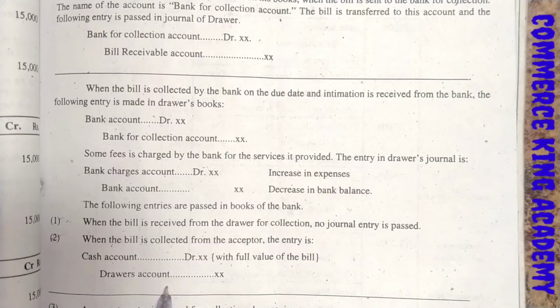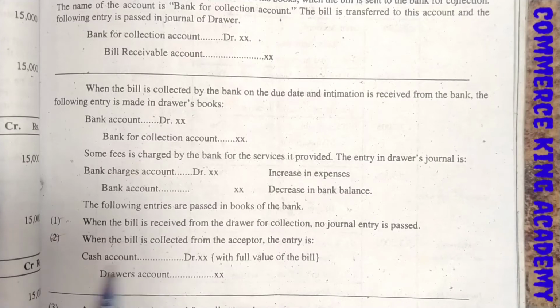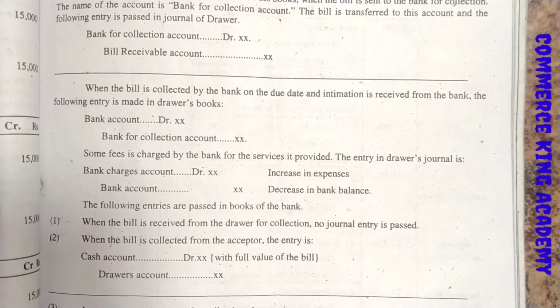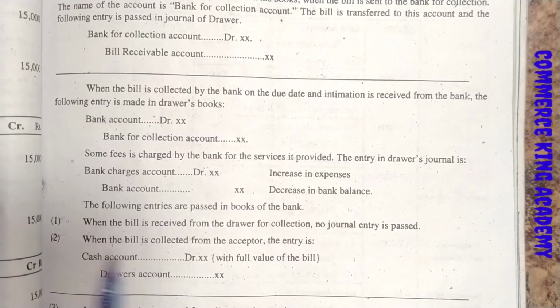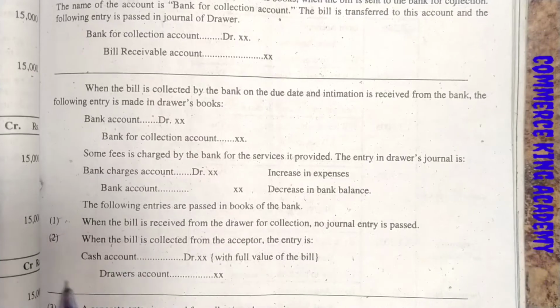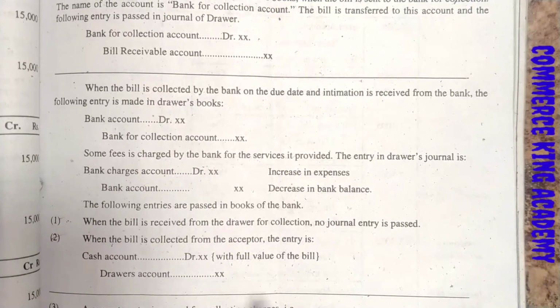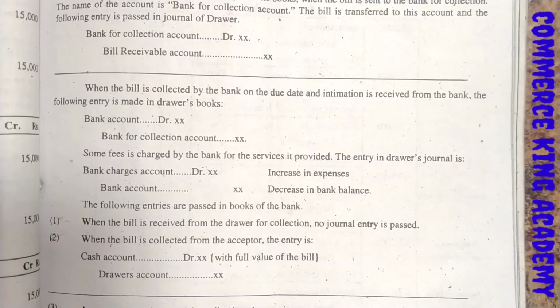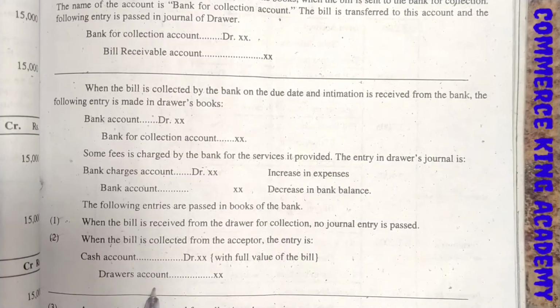So the entry will be cash account debit and drawer's account credit in the books of the bank. This is the entry when the bank receives cash from the acceptor or payer of the bill of exchange on behalf of the drawer, its client or customer.